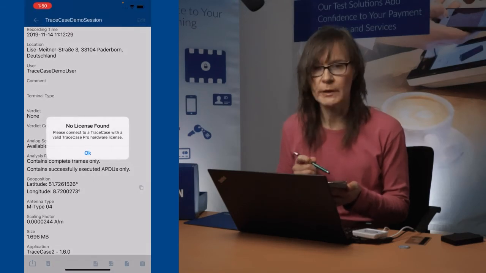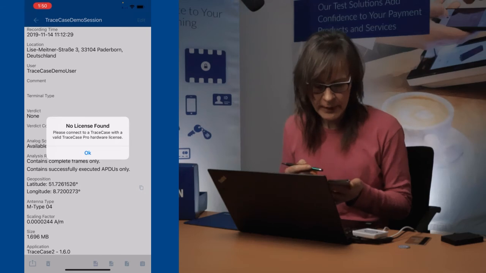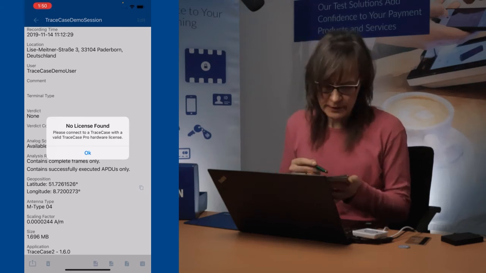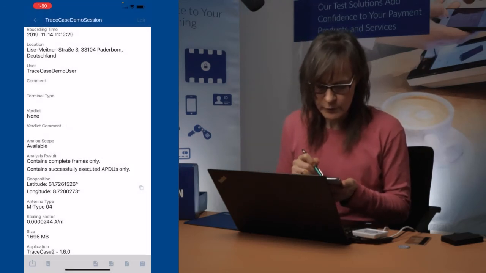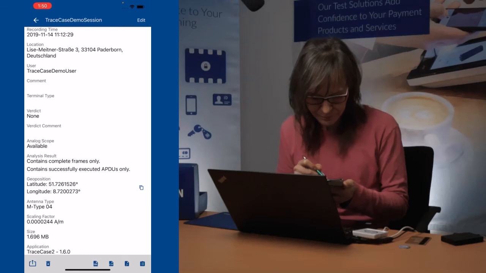The XML format is a part of the TraceCase toolbox, which is an add-on product on the TraceCase itself. And so this is not activated here, therefore you can't export it. XML is very handy and very comfortable and useful for automating further analysis outside or on your proprietary needs.